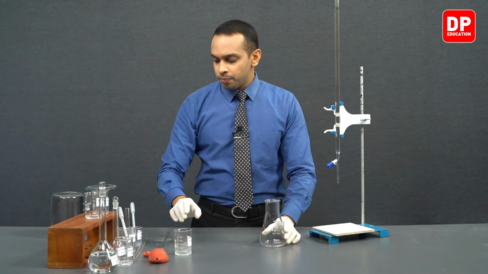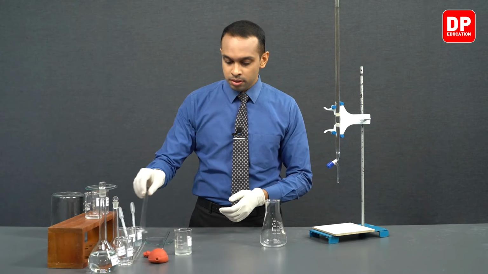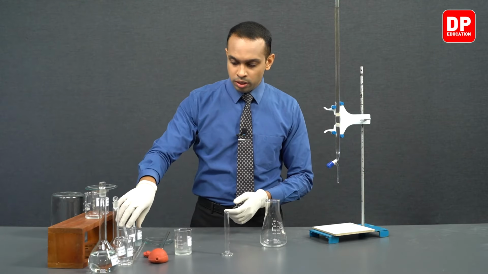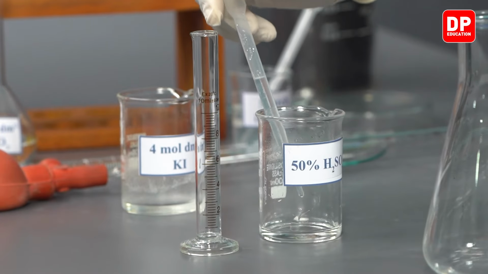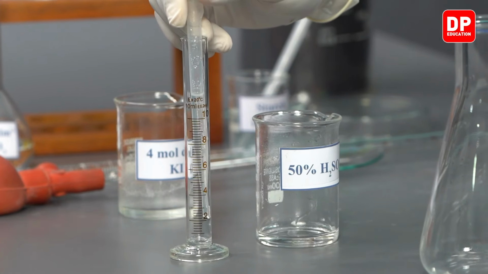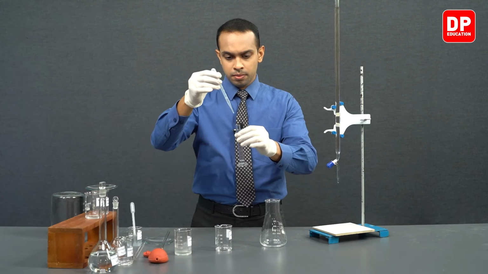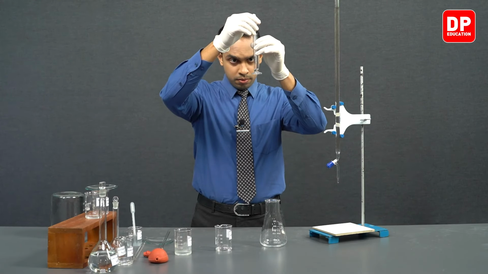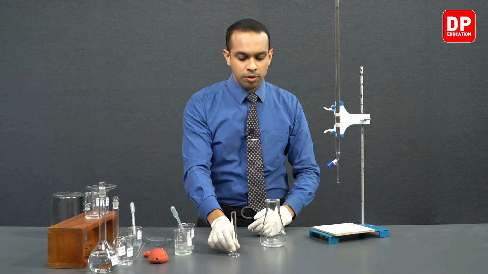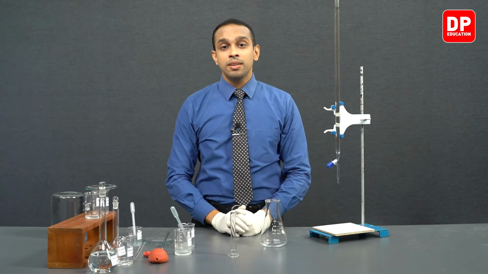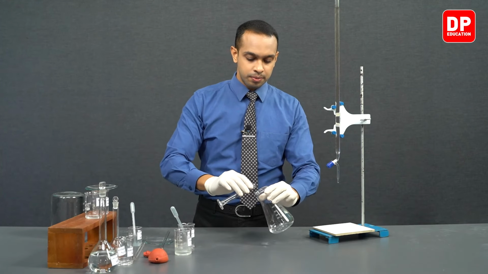And then students, we are going to add our sulfuric acid. We need to add 1 cubic centimeter of 50% sulfuric acid. Now we have measured 1 cubic centimeter of 50% sulfuric acid, and we will be adding this into our titration flask.